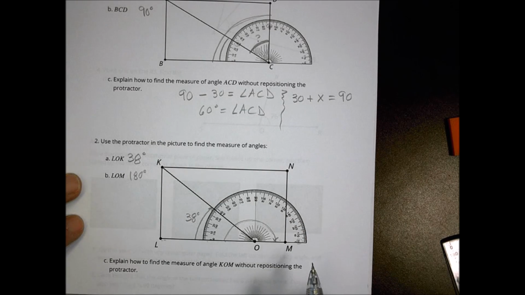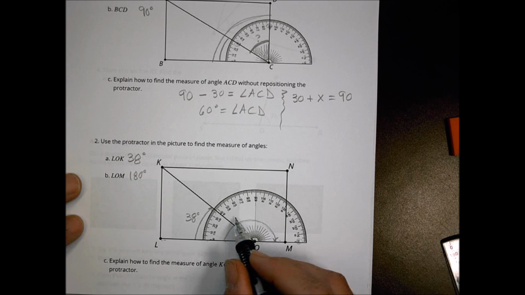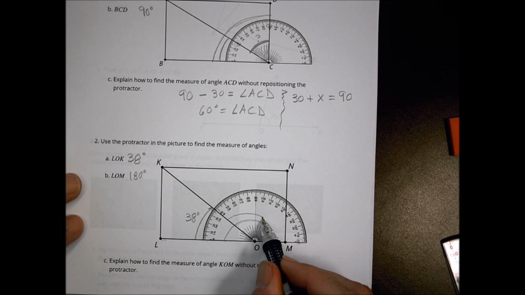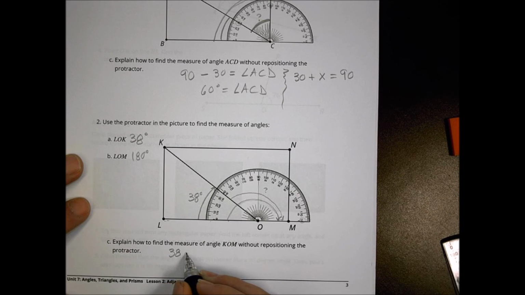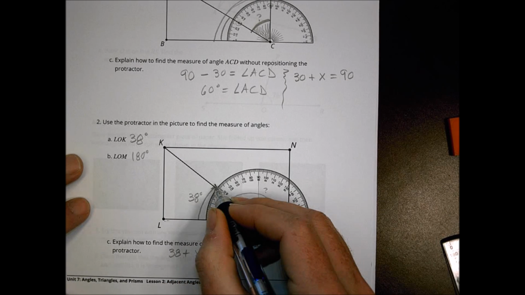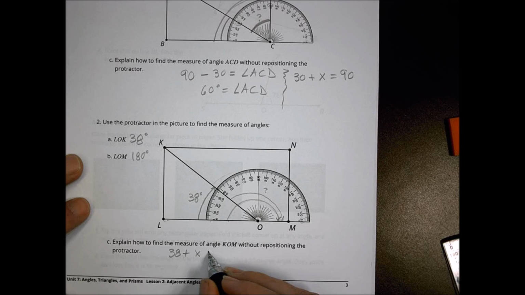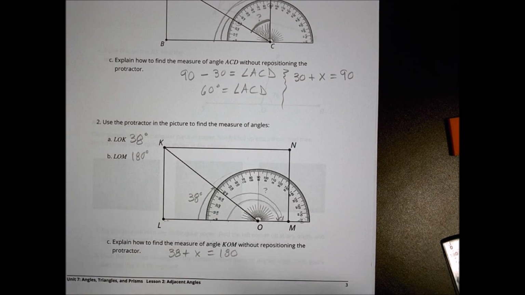So it's a straight angle. How do you find the measurement of angle KOM? This space, KOM, right there, that's what we don't know, without repositioning. So again, we already know I have a 38. I'm going to add some more to it, this bit, in order to get to the whole thing, which is 180 degrees. This is finding a supplementary angle.